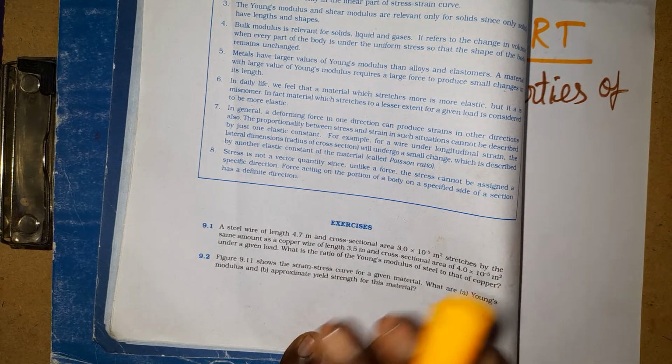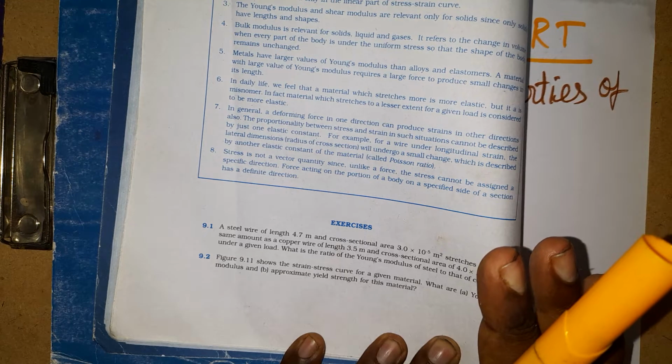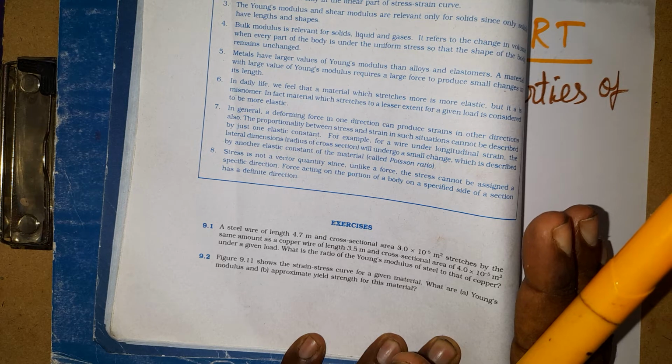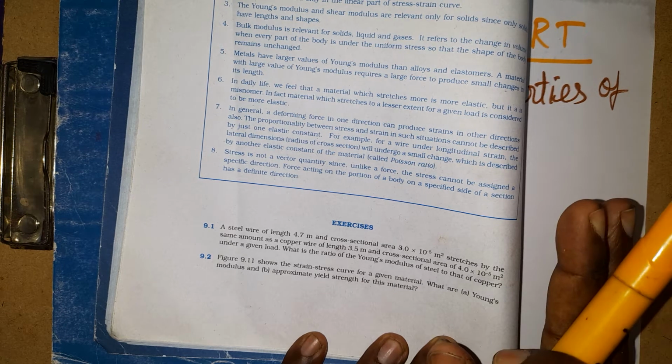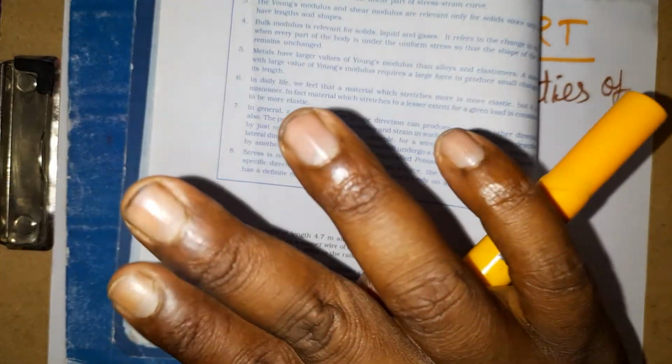Okay. Here there are two wires taken. They asked about the Young's modulus question. A copper wire and a steel wire. The changing length for the copper wire and steel wire are given. Area is also given. The question asks for a comparison, like a ratio between the steel wire and copper wire. Both the ratios we should take.